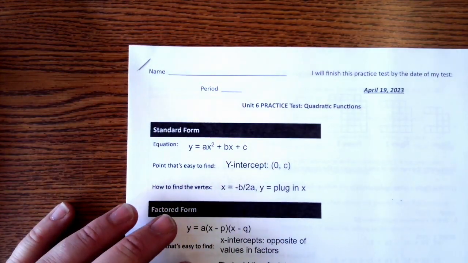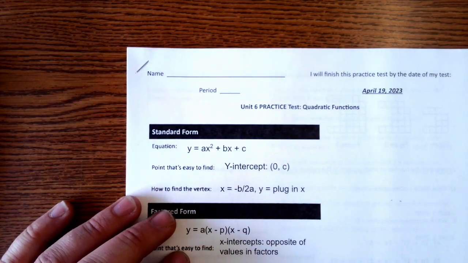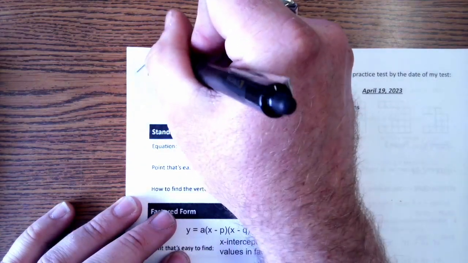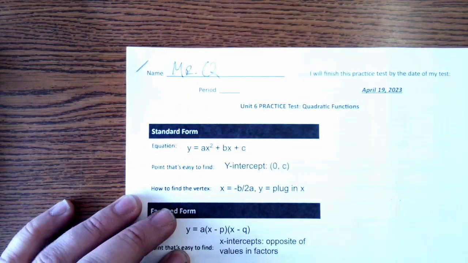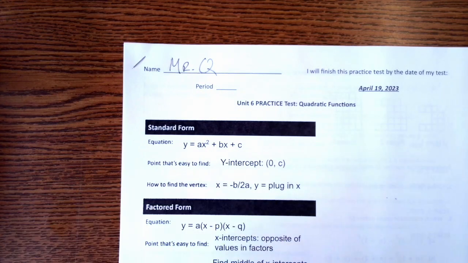What's the first step whenever you take a test or do homework? Put your name on it so that whoever's grading it knows to give you credit. So let's take a look. Number 1.